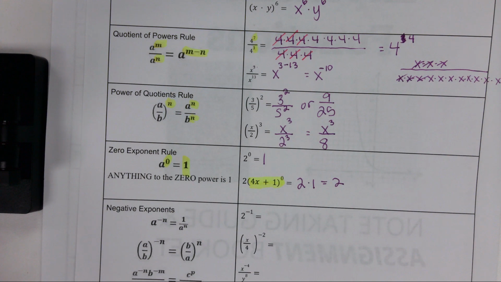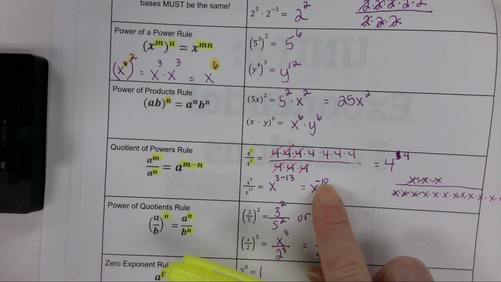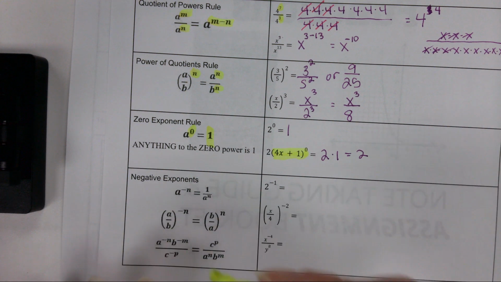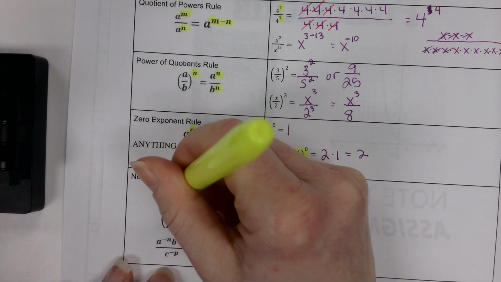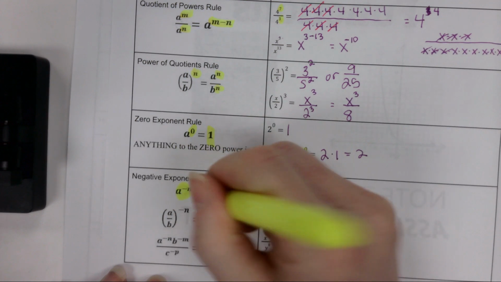Okay, negative exponents. Remember how we talked about up here, a negative exponent means I move it to the bottom. So if you see something raised to a negative exponent, that's the same thing as 1 over a to the n power.